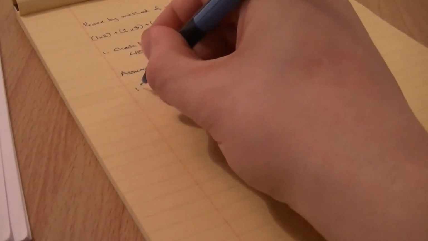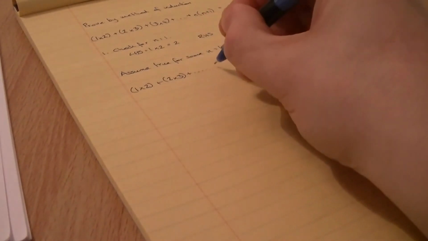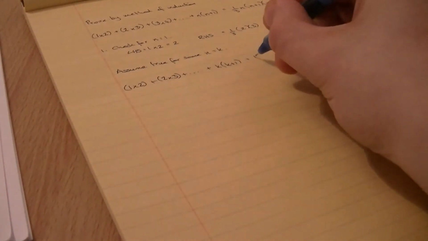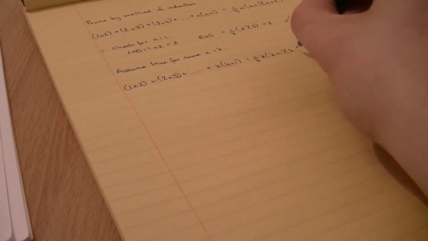So now we're going to assume true for some n equals k. So that's 1 times 2 plus 2 times 3 plus dot dot dot plus k upon k plus 1 is a third k, k plus 1, k plus 2.